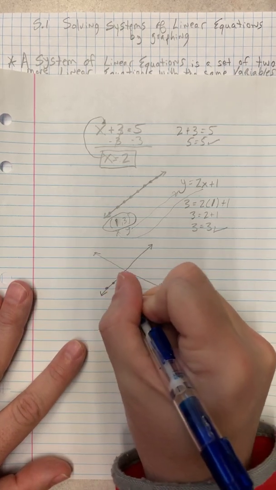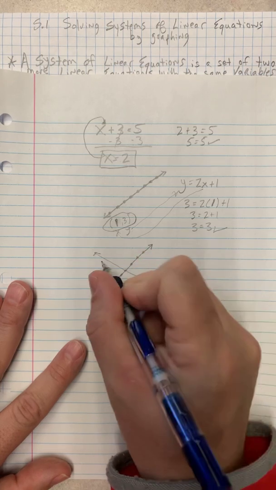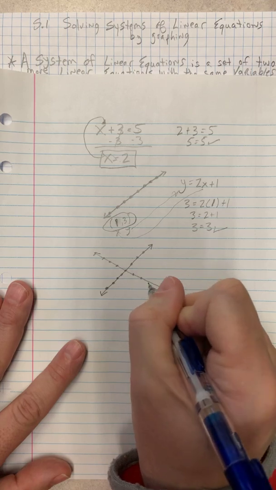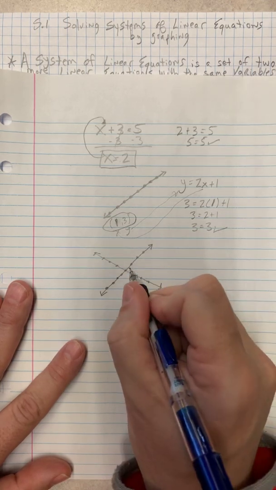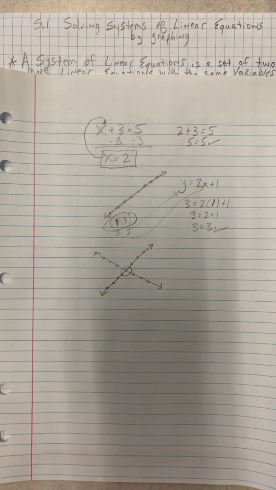And remember, we have an infinite number of points that lie on each line. What we are doing with a system, and when we solve by graphing, we are going to put these in a coordinate plane. And this point right here, right in the middle, where they cross, where they intersect, that ordered pair right there lies on both lines.